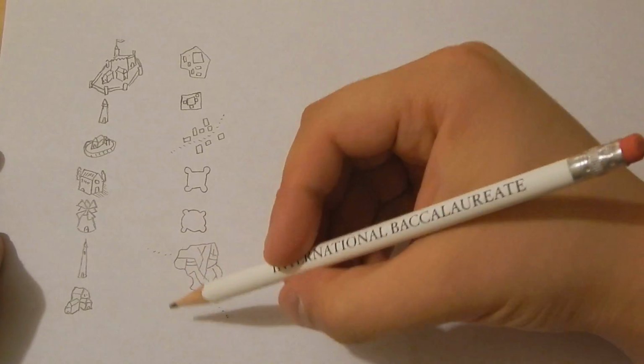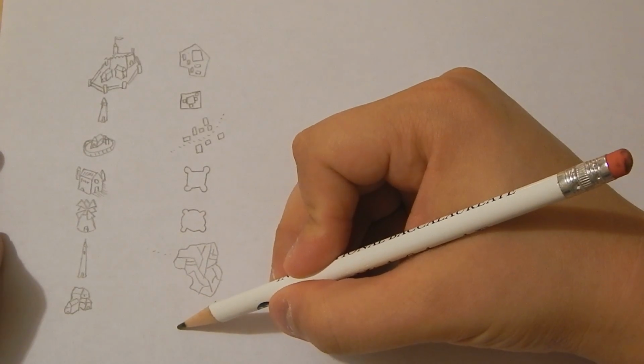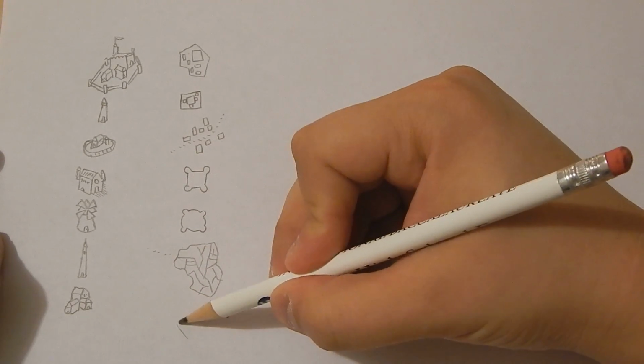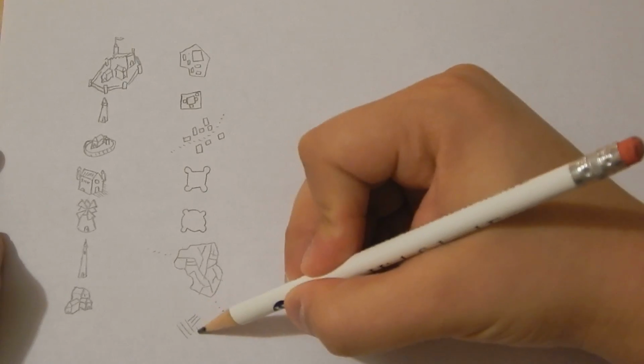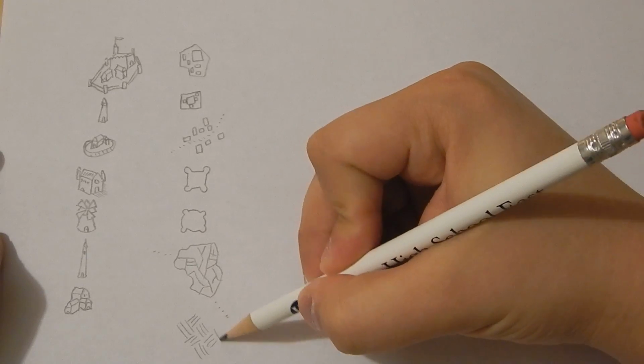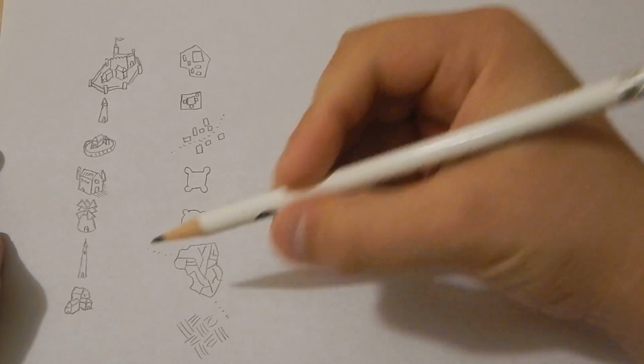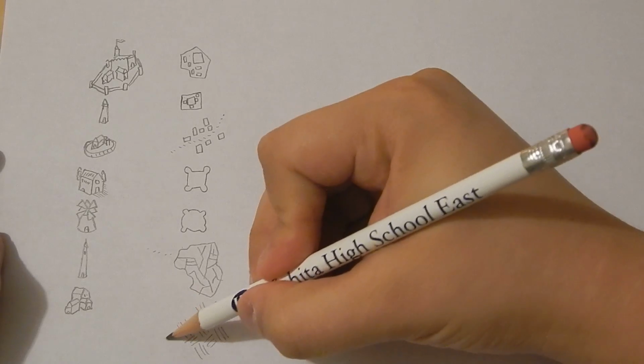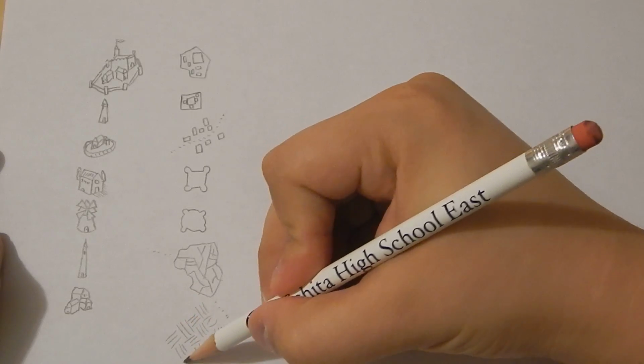Other things that you can do, going straight down from the top, you can kind of create a cross-hatched area. This often reads as fields, wheat fields, or just agricultural area. So you can do that as well.